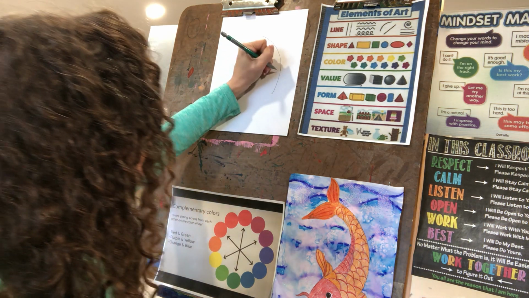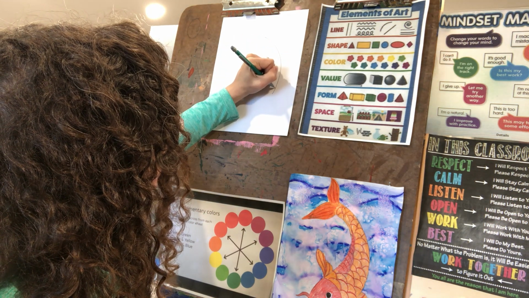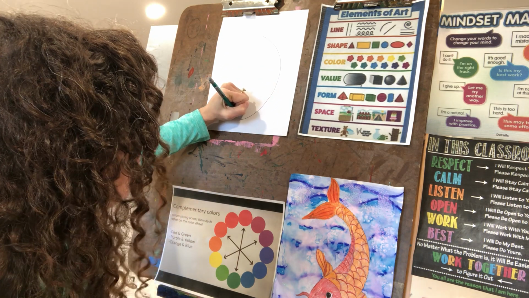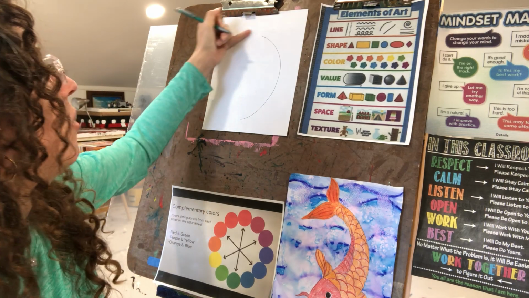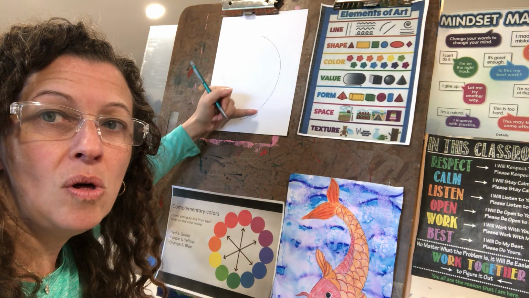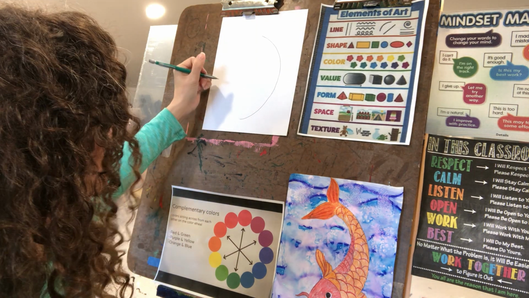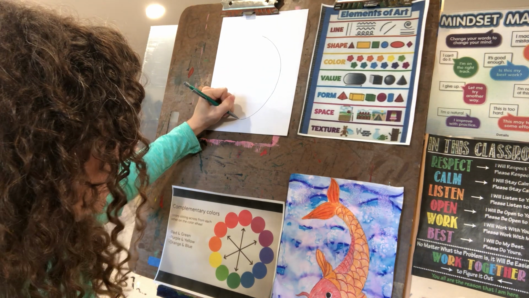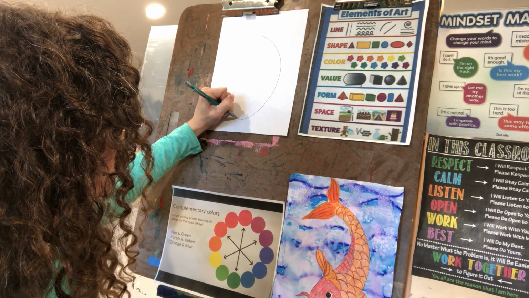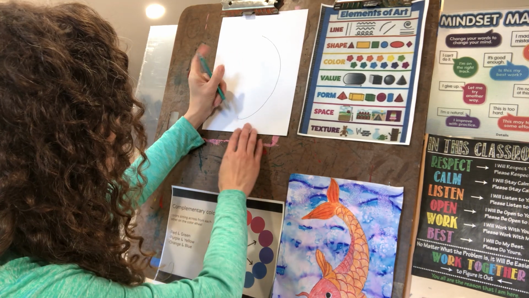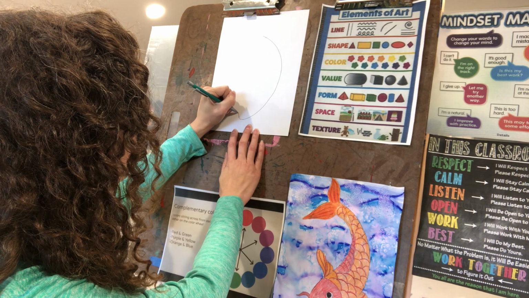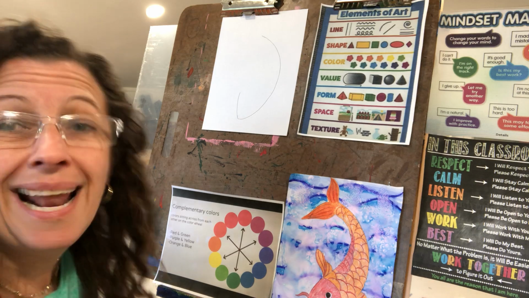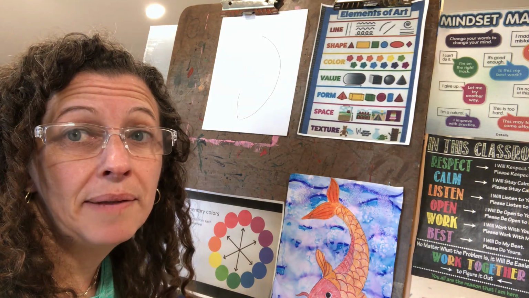Okay, let's try this again. So here's my curved line, and if you notice, it goes almost from the top of my paper all the way down. Now I'm going to make this piece come up and stop it maybe right about here, like that. And everybody's is going to look different, so don't worry about it.